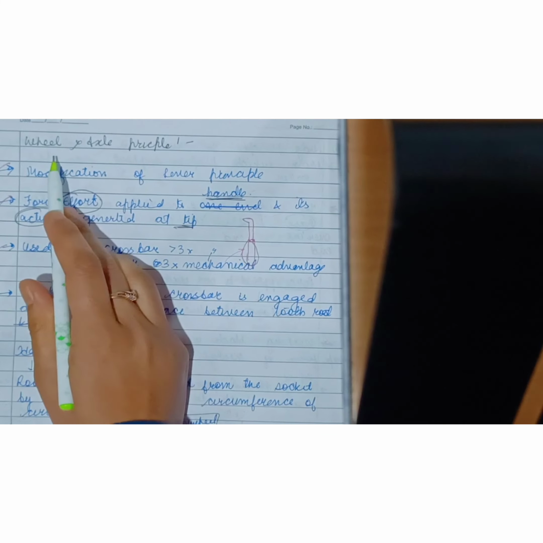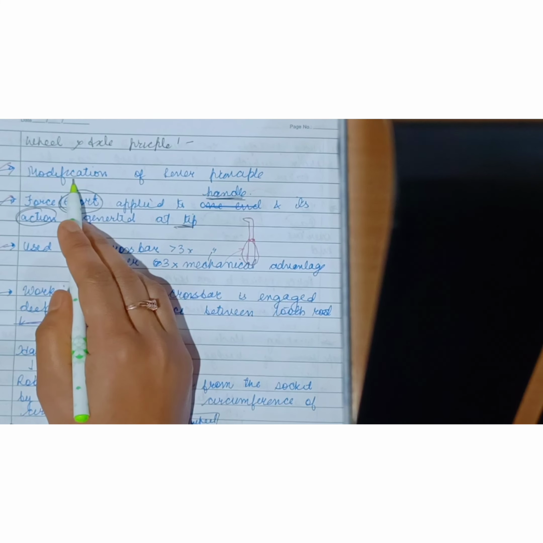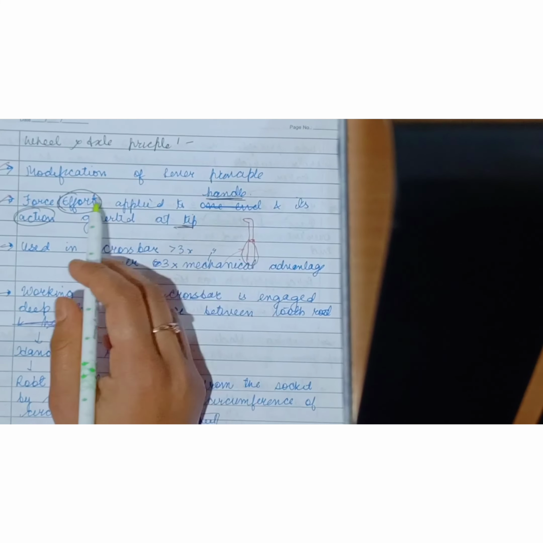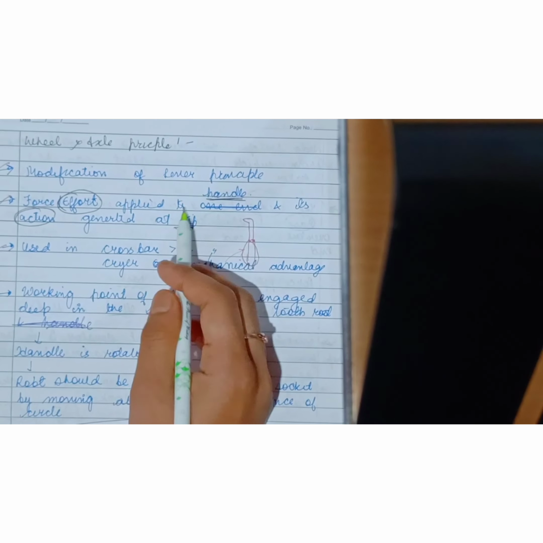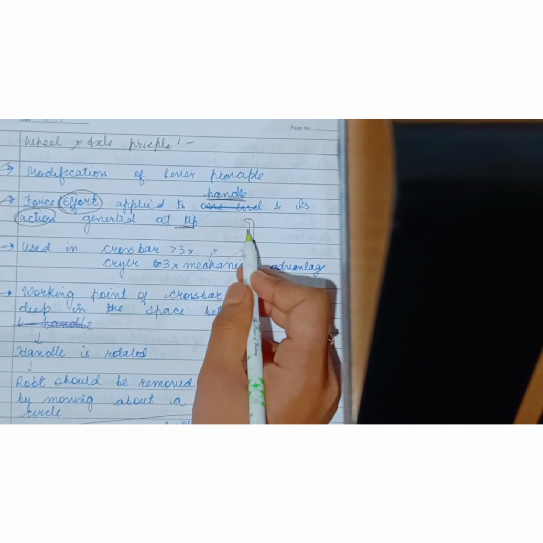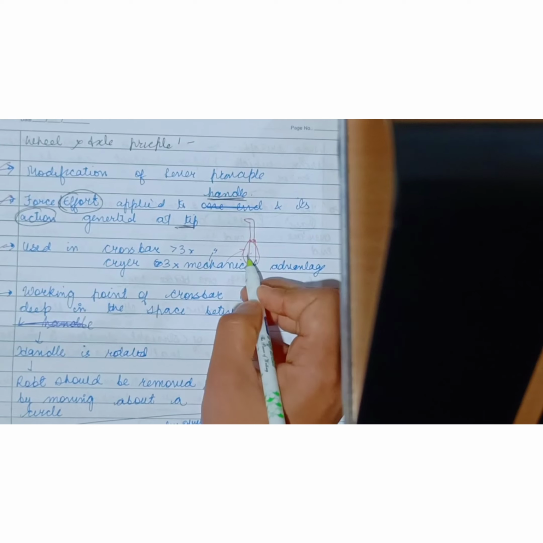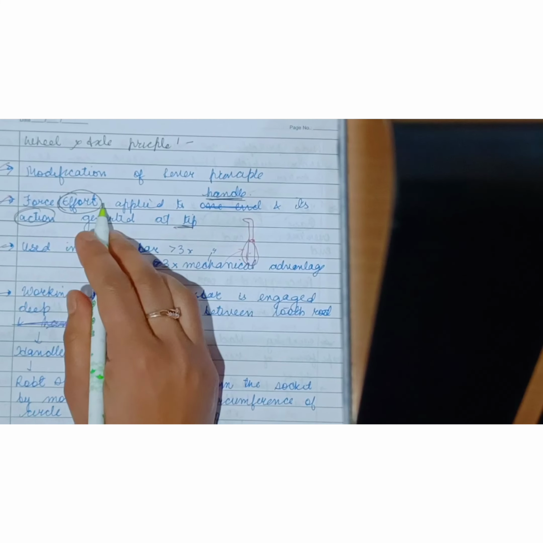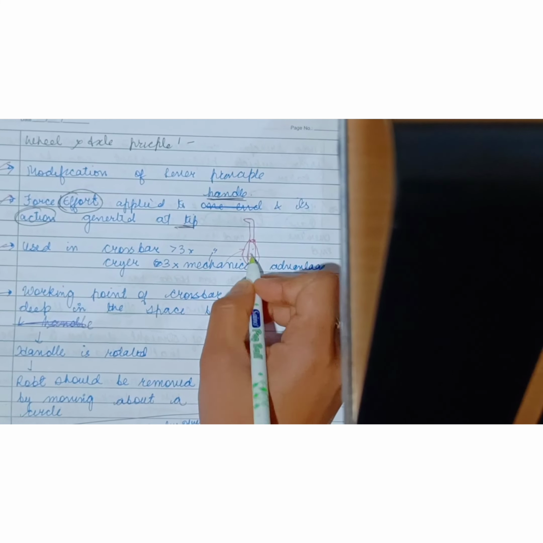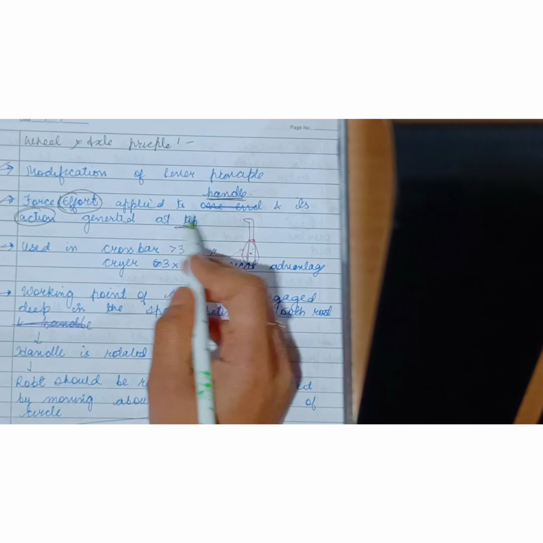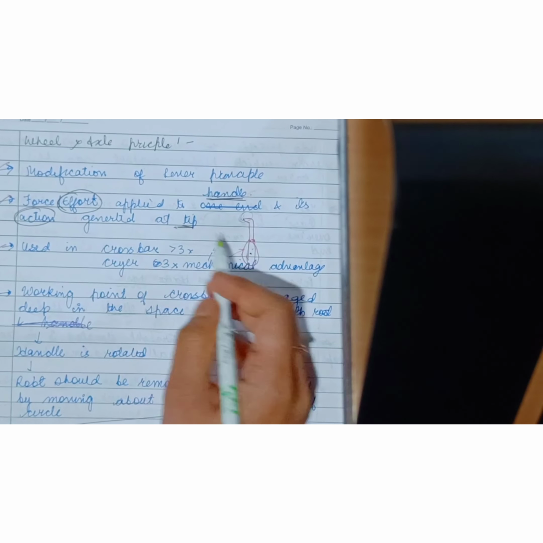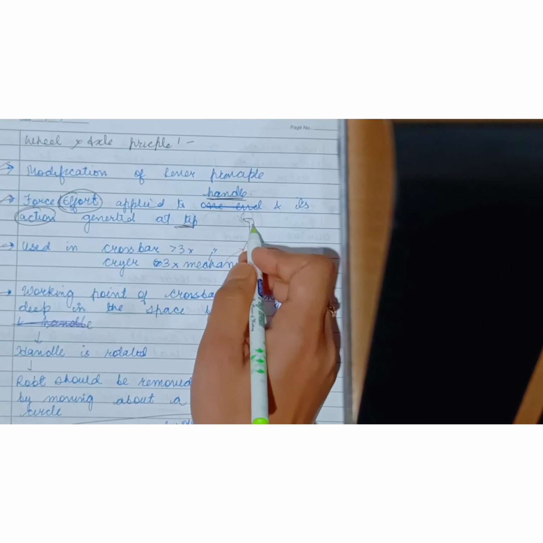The next principle is the wheel and axle principle. It is a modification of the lever principle. In this, the force or effort is applied to the handle. If this is an elevator, this is the handle, this is the blade. So the force is applied to the handle. We apply force here, and its action is generated at the tip. Okay, the force is applied to the handle, and action is generated at the tip.